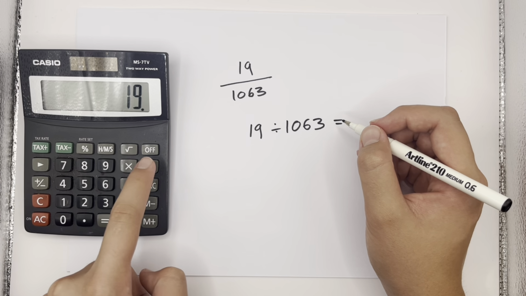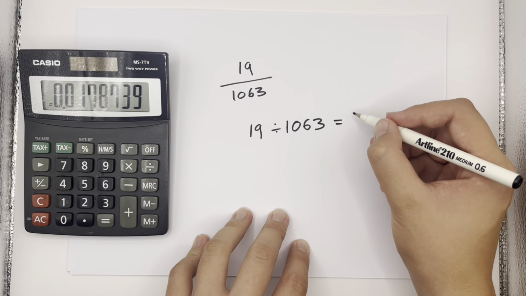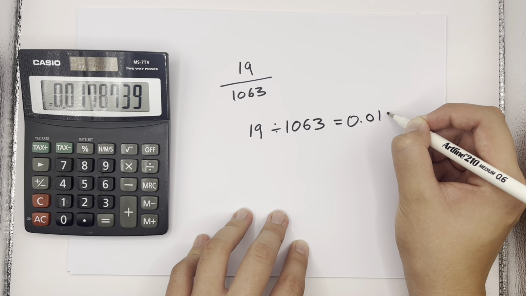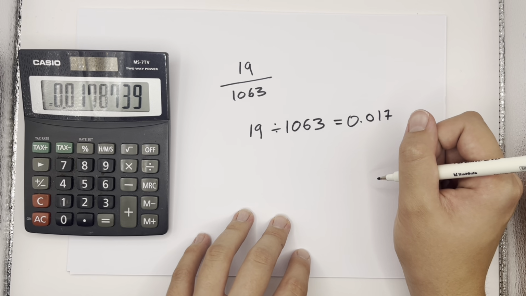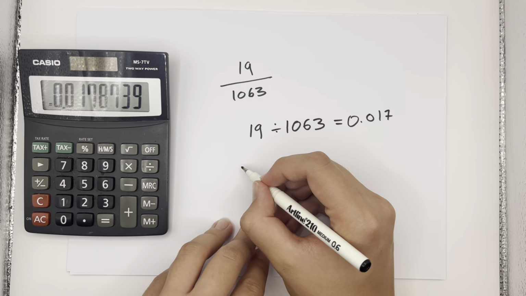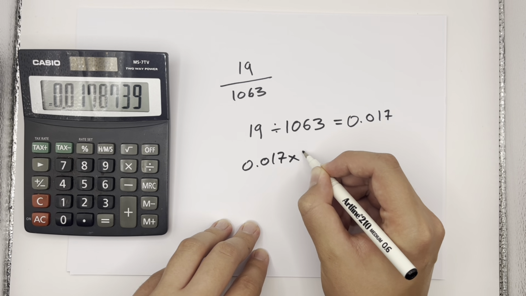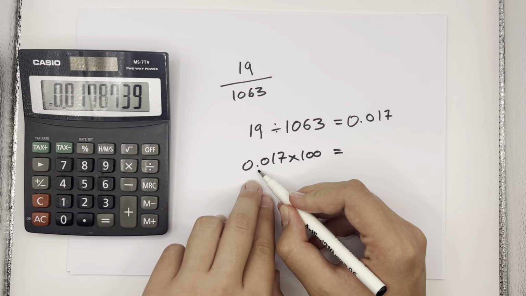Well, 19 divided by 1063 equals 0.017. Okay, so we've gone 3 decimal places again. And let's times that by 100. 0.017 times 100 equals, well, we bring our decimal place 2 points down.